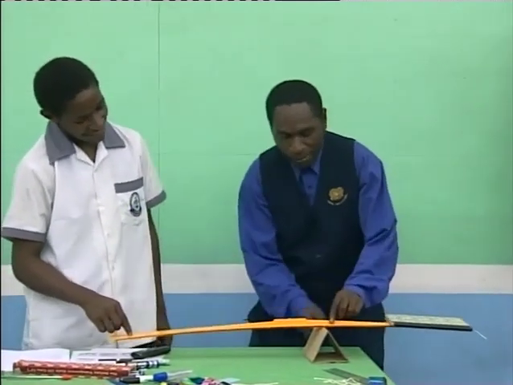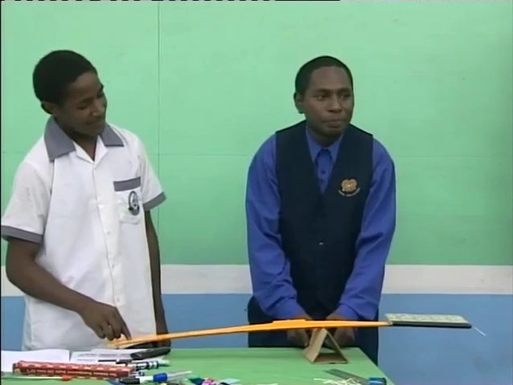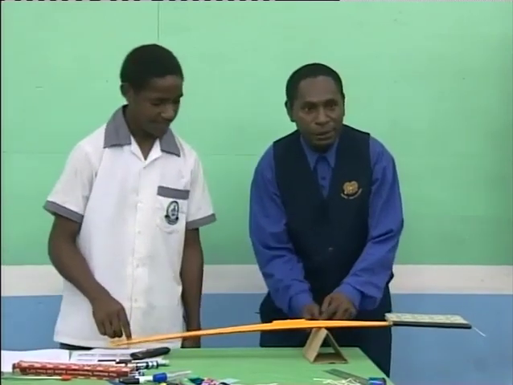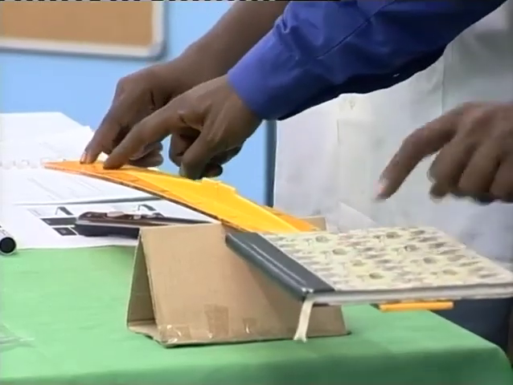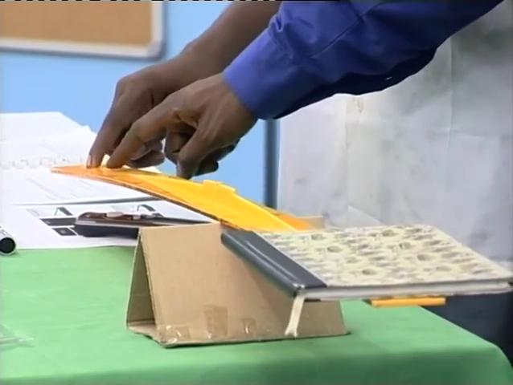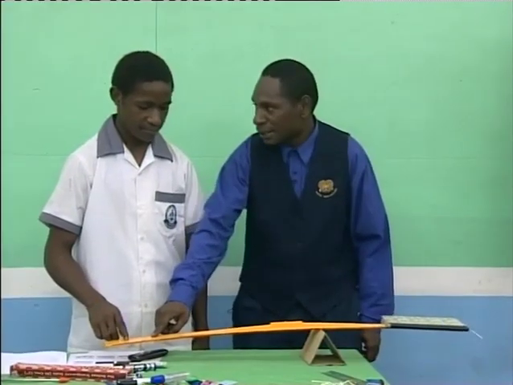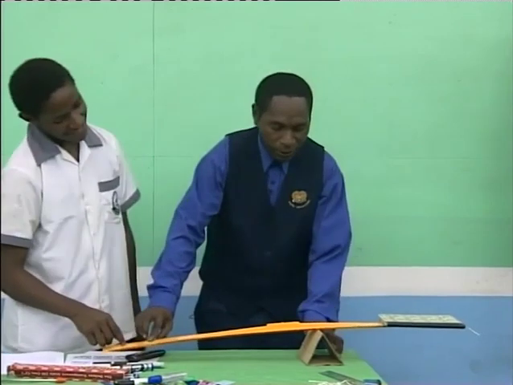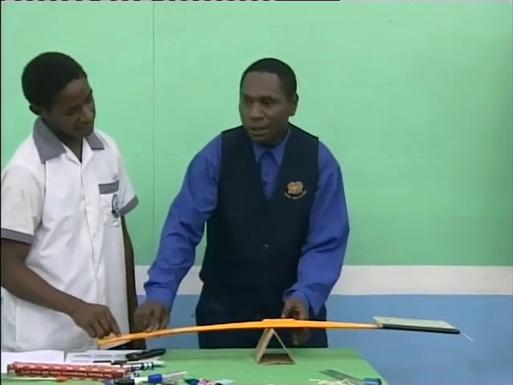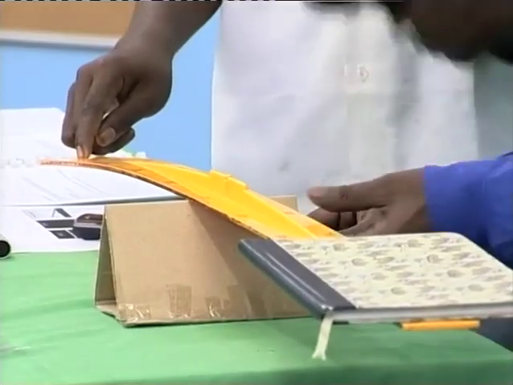Good. So moving the pivot or center towards the load makes it less heavy. So he's able to do easier work. Yes? Very good. Now if you move it back this way, what do you feel now?